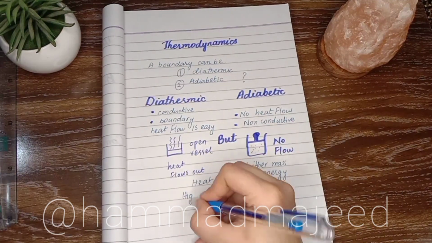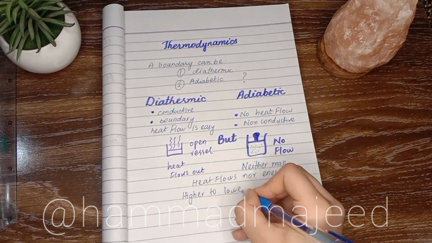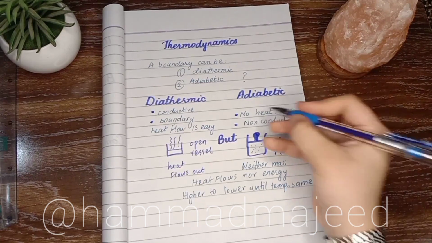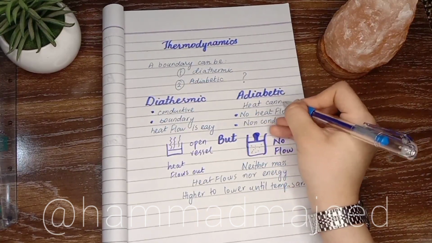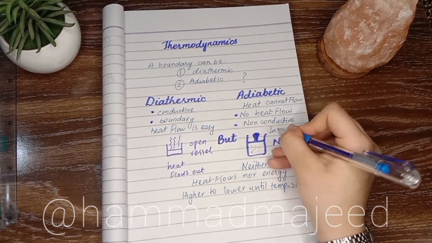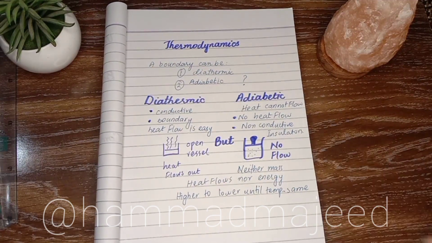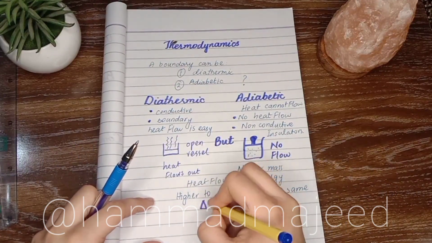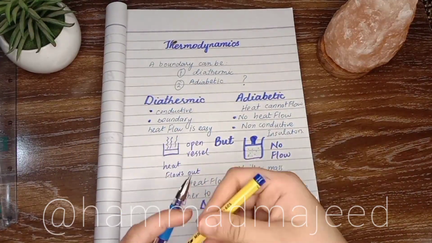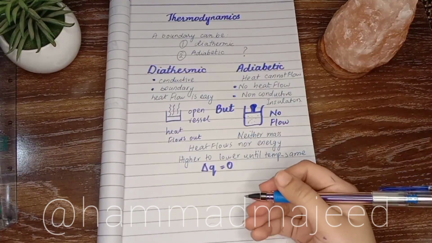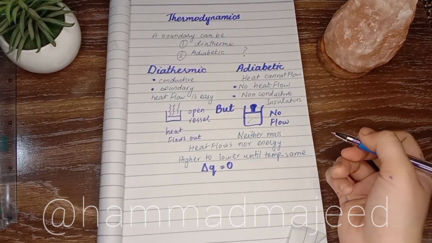If heat flow occurs, then heat will be transferred from higher temperature to lower temperature, and the temperature will eventually become the same. So in adiabatic boundaries, heat flow does not occur, to maintain the temperature difference between the two things, the system and the surroundings. It means that in an adiabatic system, delta Q is equal to 0, which is the total heat transfer.